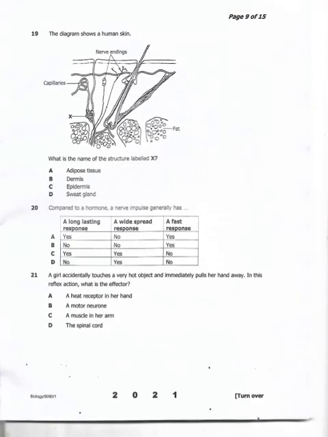Question number 19. The diagram shows a human skin. What is the name of the structure labeled X? Here, what's the name of this structure? This is none other than the sweat gland. So the answer here is D, sweat gland.